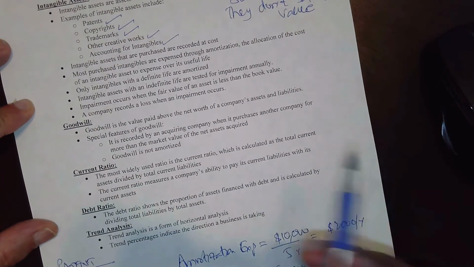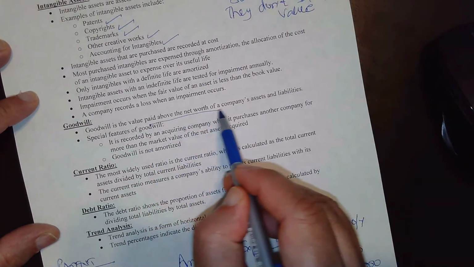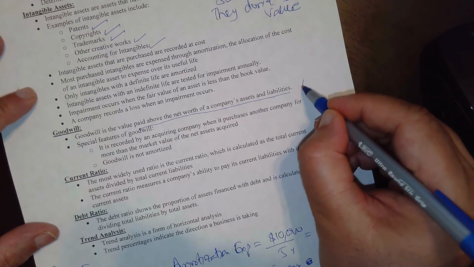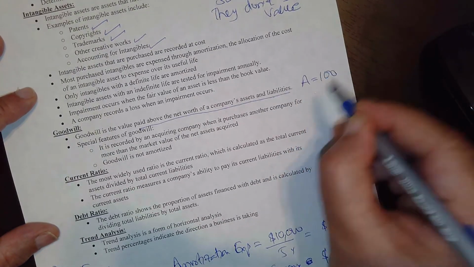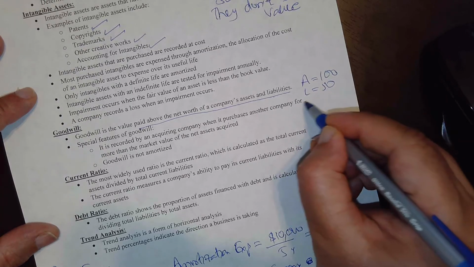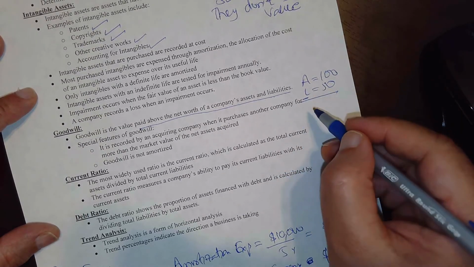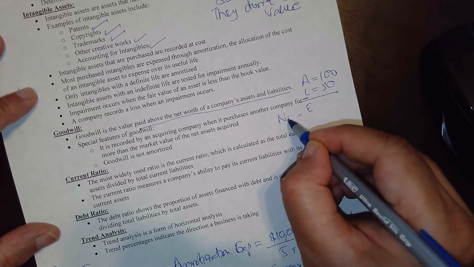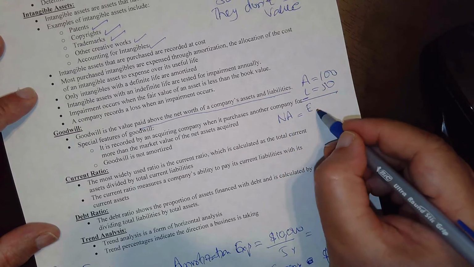Goodwill is the value paid above the net worth of the company's assets and liabilities. Suppose you have a company with assets of $100 and liabilities of $50. When you subtract assets minus liabilities, you get equity. Equity is also called net assets, and in this case it is 50.